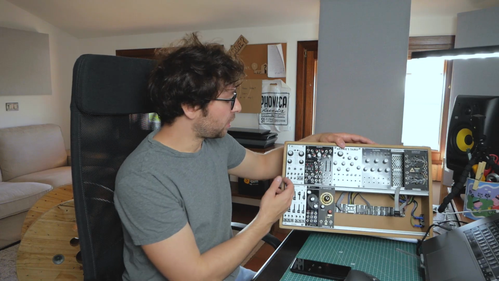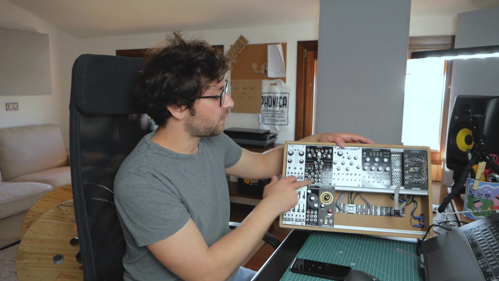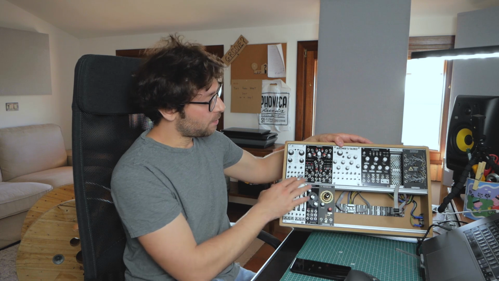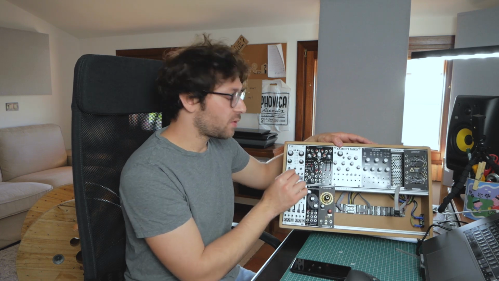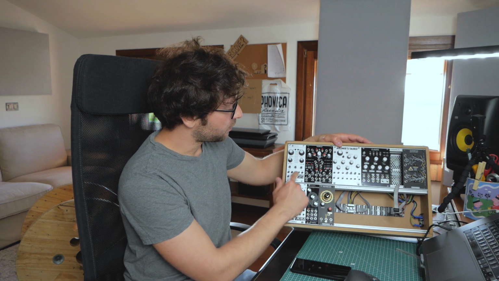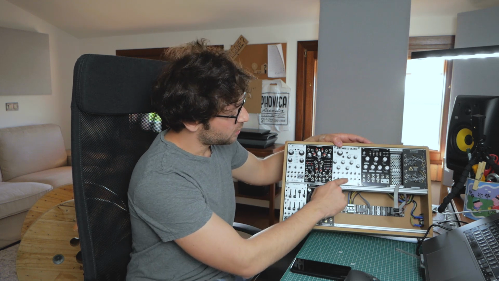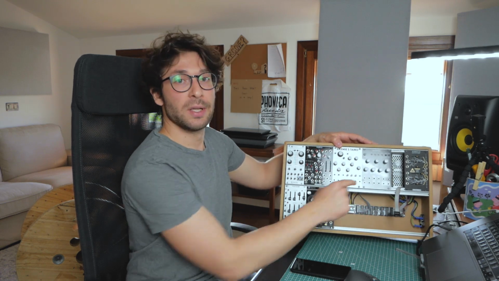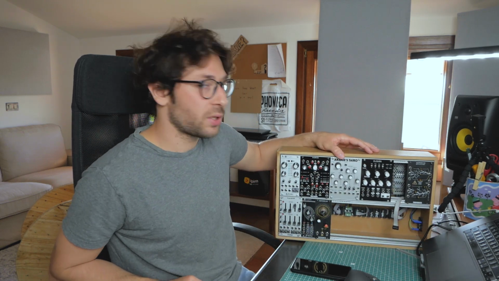Now if we take a look at all the modules that I have here on this first row, we can see there are a lot of jack inputs, and most of them are inputs for control voltage. All these inputs here are for control voltage, and these inputs here, same thing for this. So as you can see, on modular systems, control voltage and modulations are a big thing, the main thing.